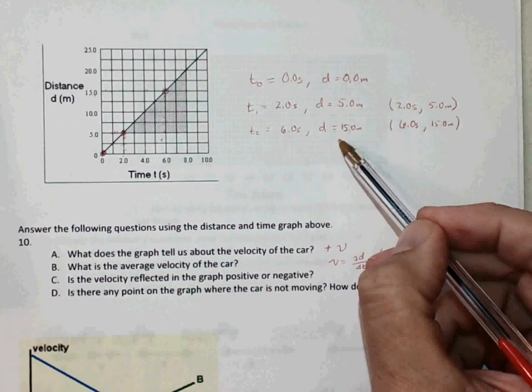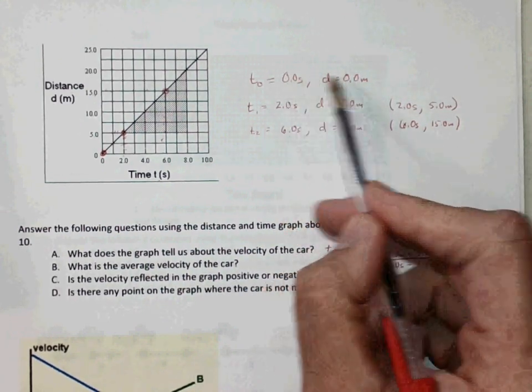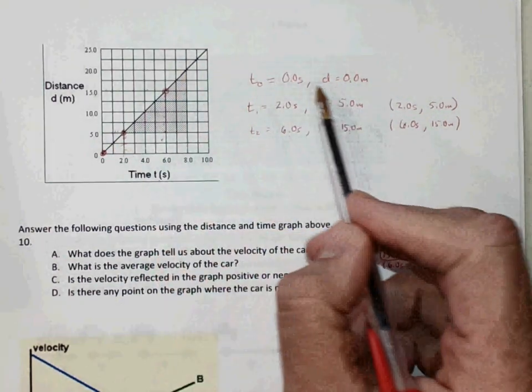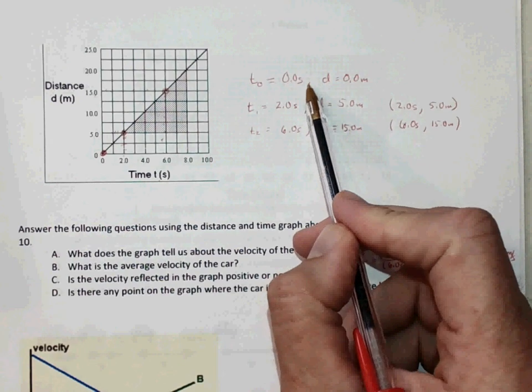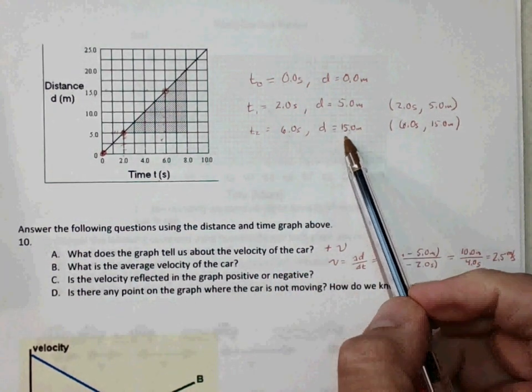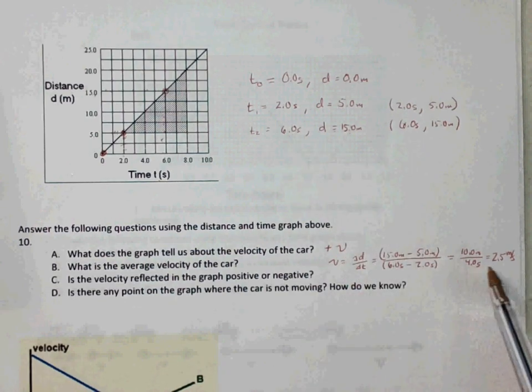So I could subtract 15 minus 0, 6 minus 0. And I'd get 15 over 6. I just want you to recognize that that delta means change in, and this one's nice only because it starts at 0. And that is not always true. If you'll note, check your calculator, 15 divided by 6 is 2.5.